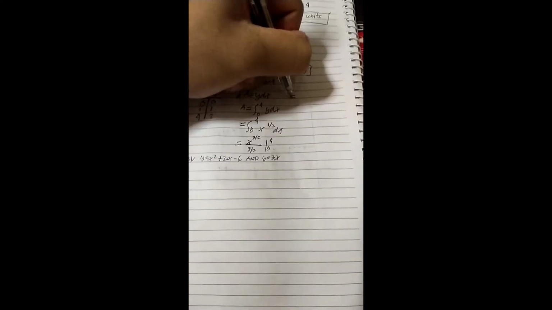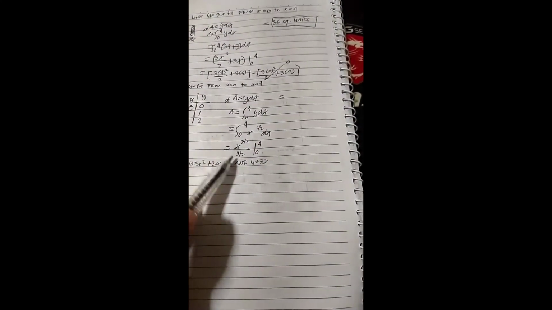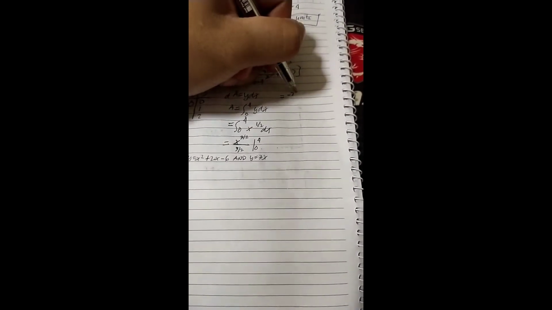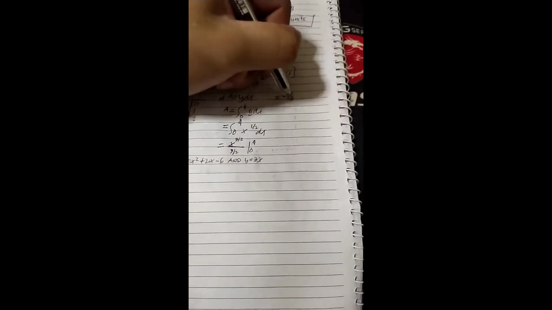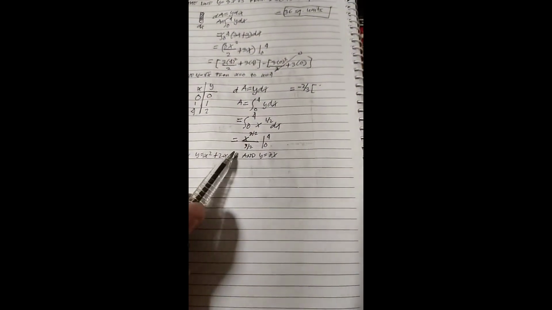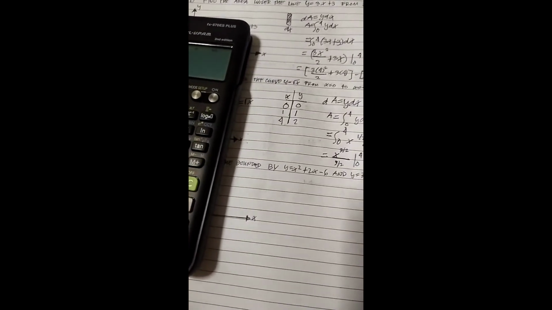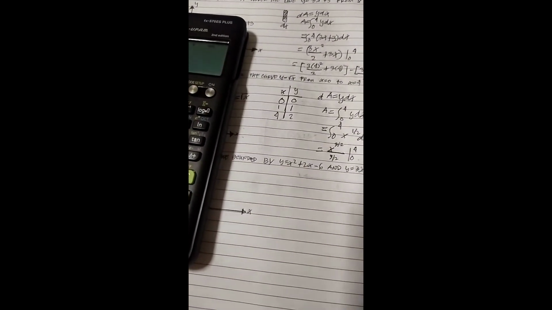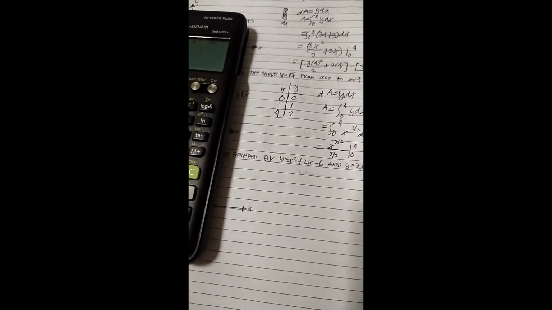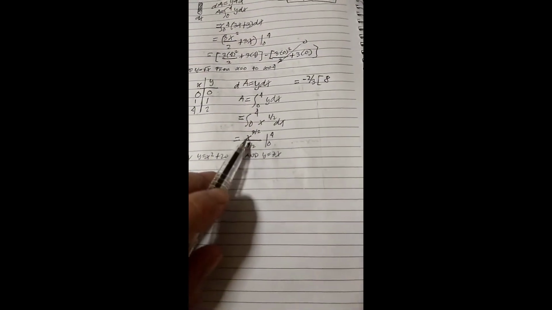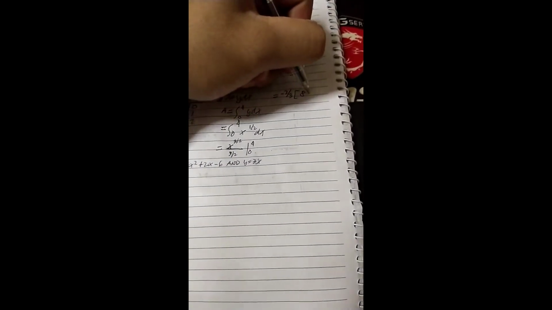So this is equal to 2 over 3 times 8, because 4 raised to 3/2 is 8. Then 0 raised to 3/2 is 0, so minus 0.